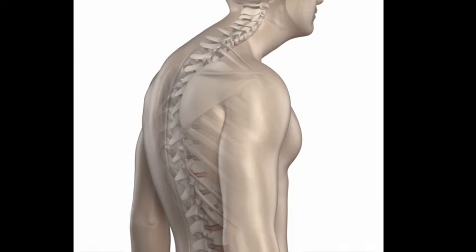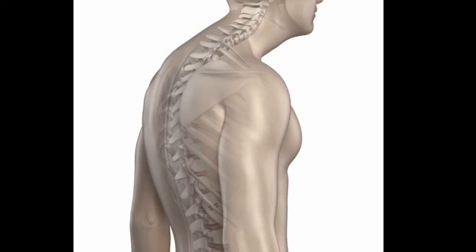Because of that hypercurvature of the thoracic vertebrae, it can lead to what's called flat back in the lumbar region, where it straightens out the curvature in the lumbar vertebrae because everything's being stretched out in the thoracic region.